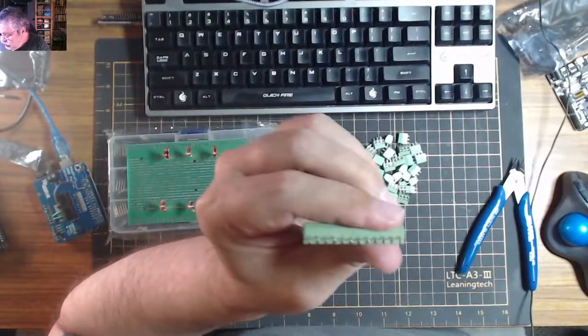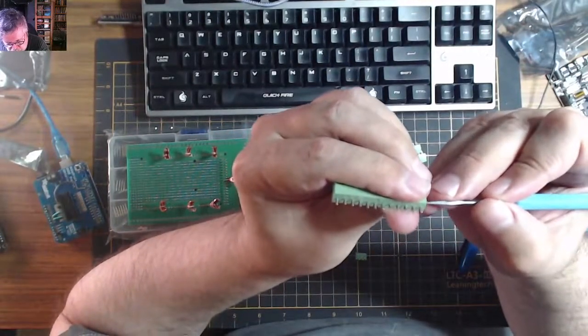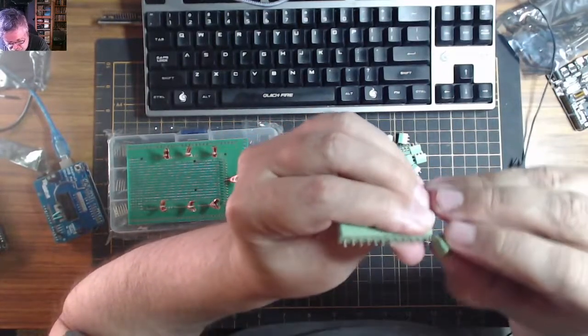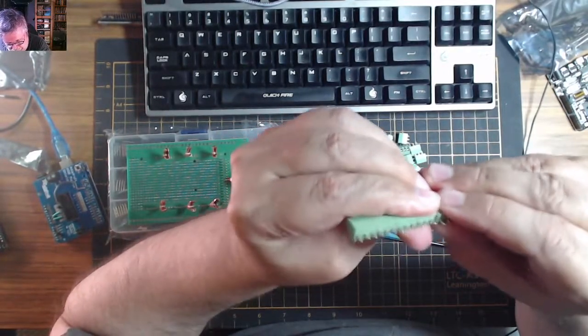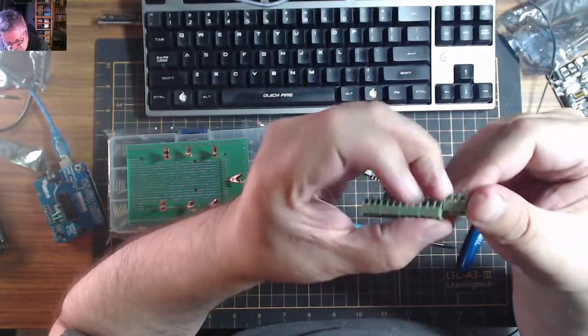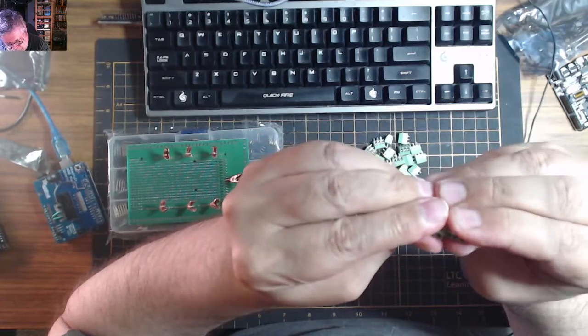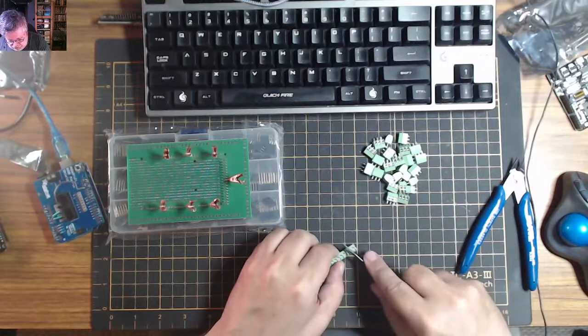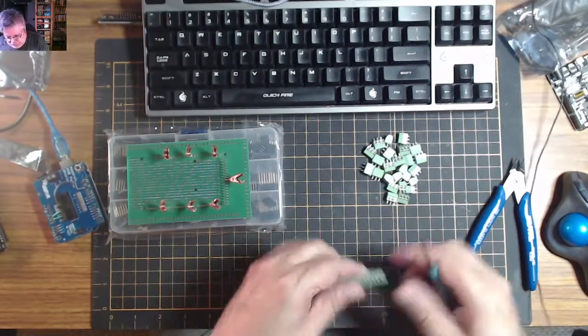Well, I can actually see what's happening here. So there's something blocking it. Okay. Nope. There we go. And there we go. So we'll just use the table here. There we go.